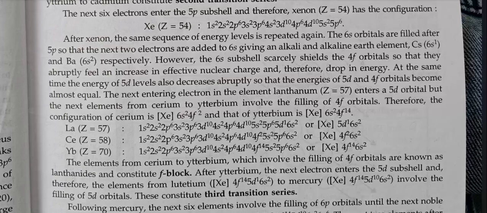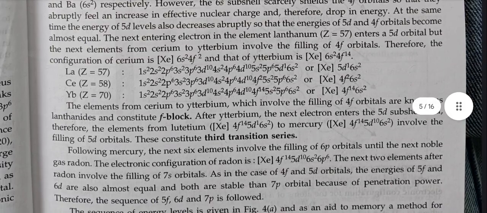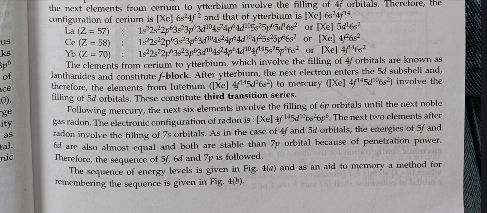The next entering electron in the element lanthanum enters a 5d orbital, because the next elements from cerium to ytterbium involve the filling of 4f orbitals. Therefore, the configuration of cerium is xenon 6s2 4f2, and that of ytterbium is xenon 6s2 4f14. The elements from cerium to ytterbium, which involve the filling of 4f orbitals, are known as lanthanides and constitute the f block.